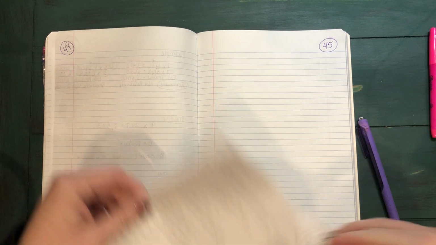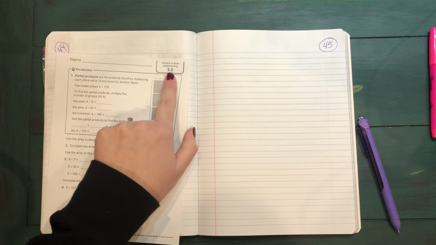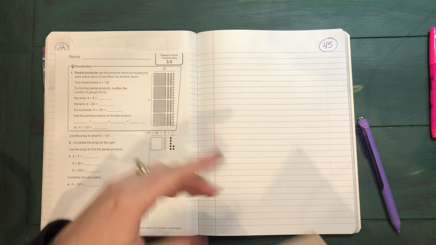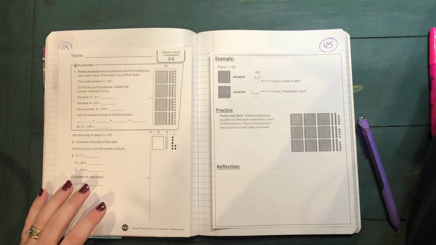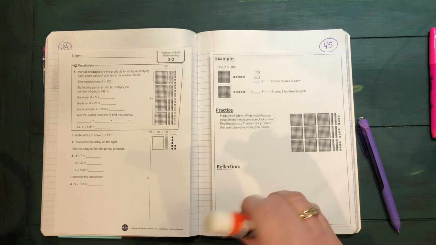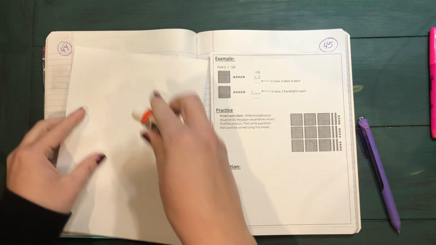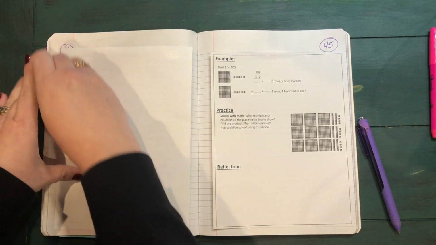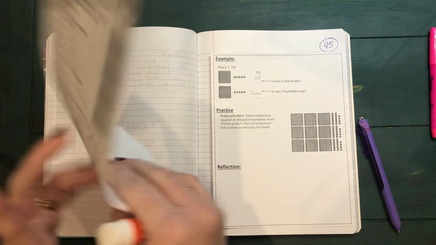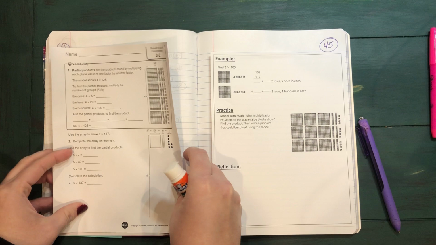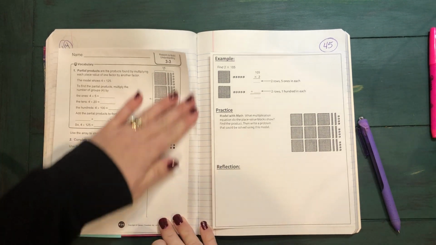Once you're done writing your table of contents, go ahead and turn back to the pages we've already labeled. You're going to be placing the page that says 3-3 on the left side, and then the one that says example practice reflection on the right side. So use your glue stick. Go ahead and turn your page over. Make your frame on the outside and X through the middle. Remember to place it close to the bottom of the page and then smooth it down.